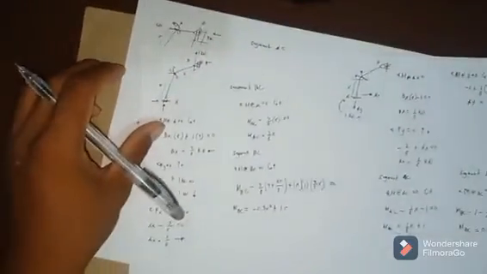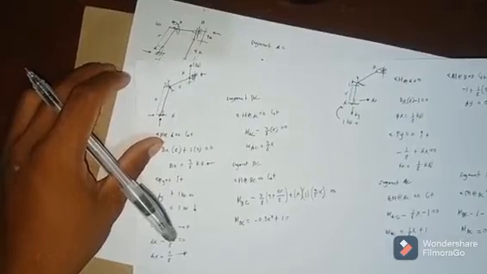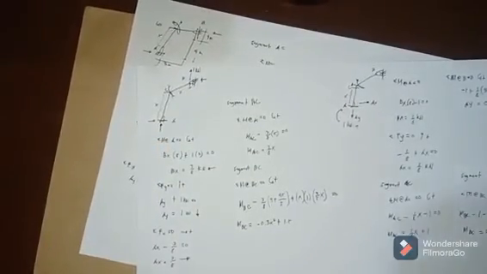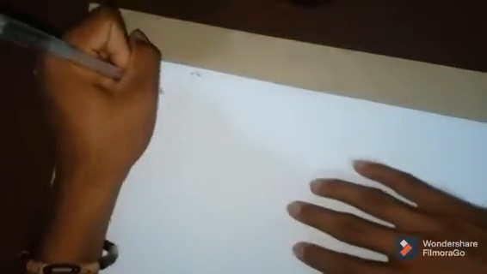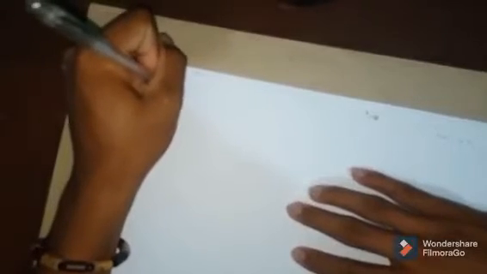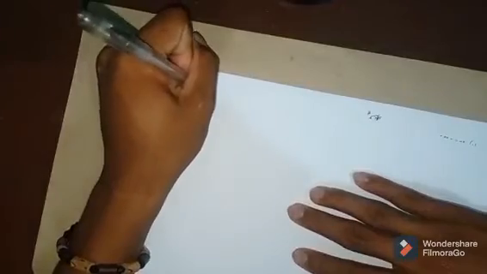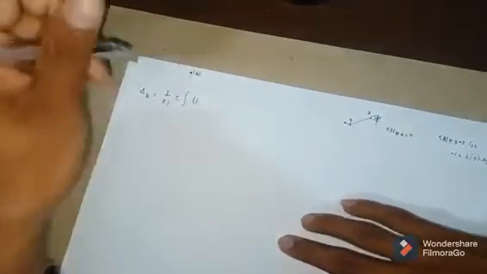So solving for the displacement of B, the displacement of B is equals to, we all know that the formula is 1 over EI, and summation of integral of moment of real times the moment of virtual dx.